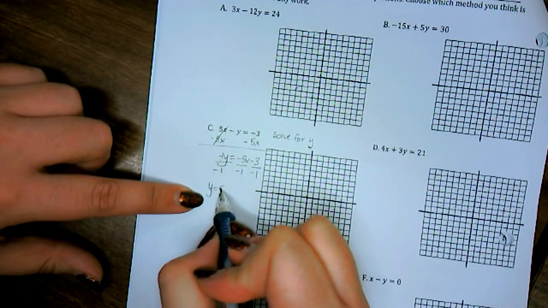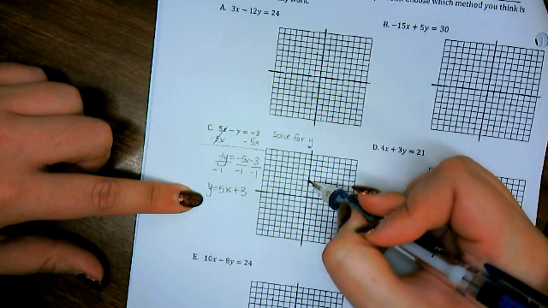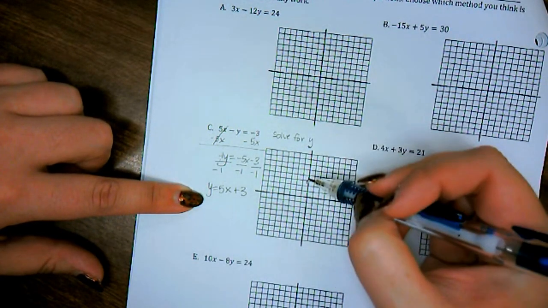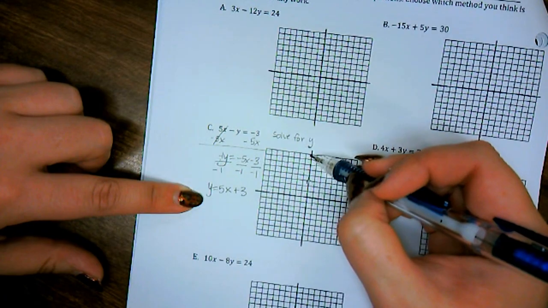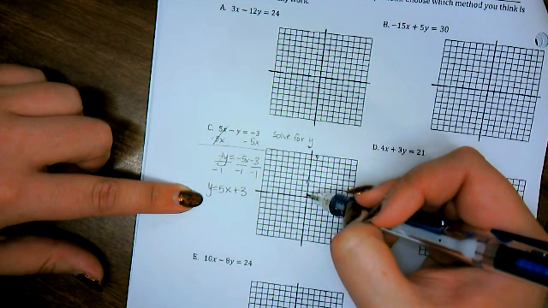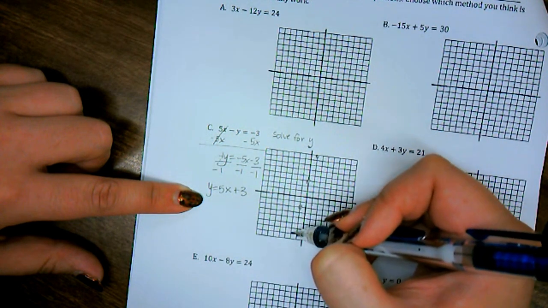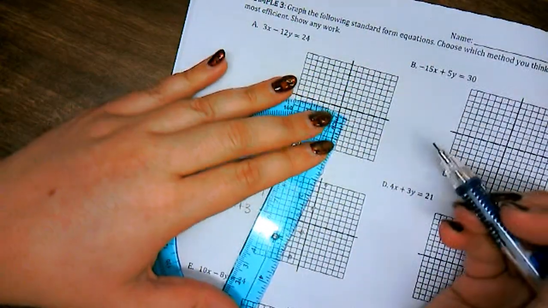So I get y equals 5x plus 3. I can start at 3, my slope is 5. Go up 5, right 1. You could also go down 5, left 1. You can line them up and draw your line through.